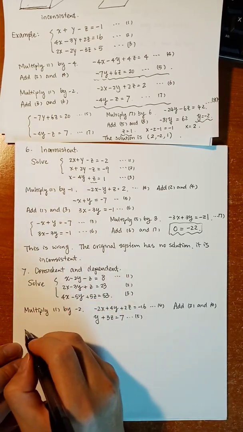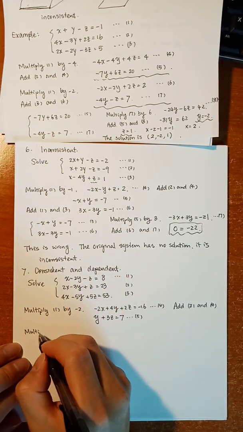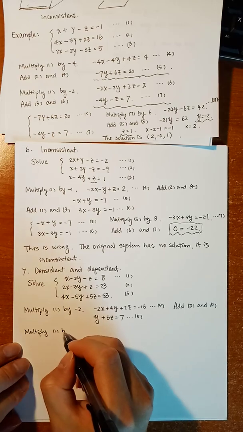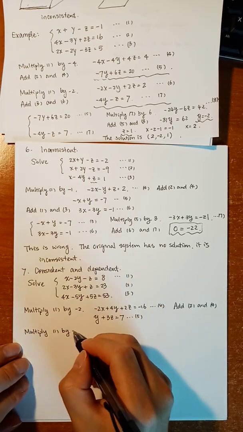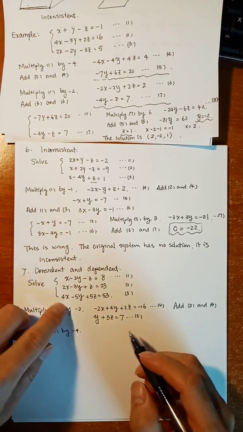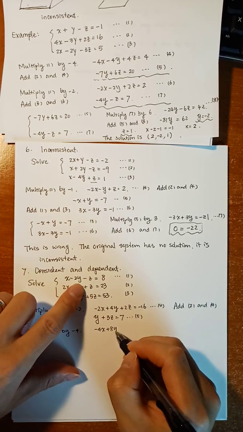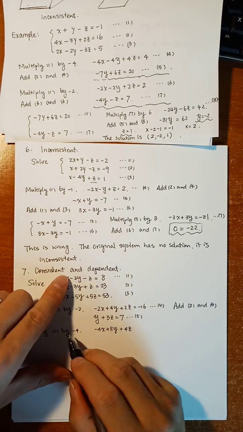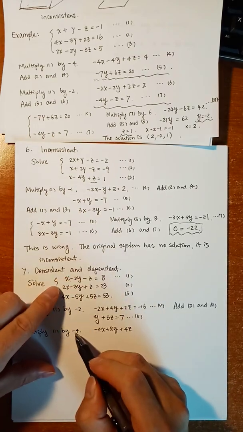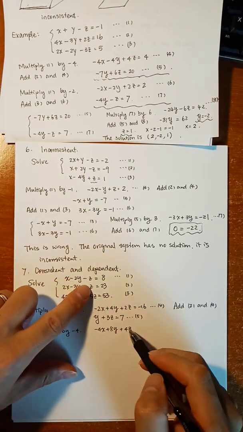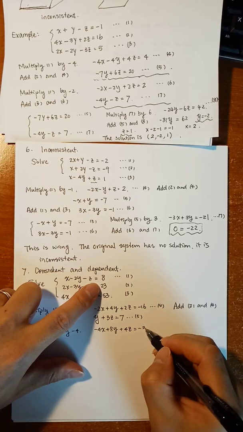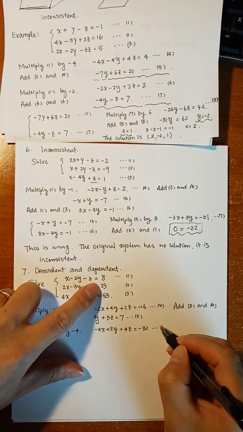And then we multiply equation 1 by negative 4. I'm trying to cancel the x. So it's negative 4x plus 8y plus 4z. Remember, we multiply the equation by negative 4, so the negative becomes positive. And negative 32. This is equation 6.